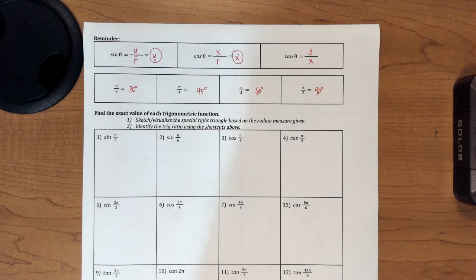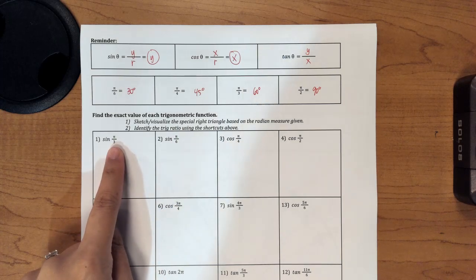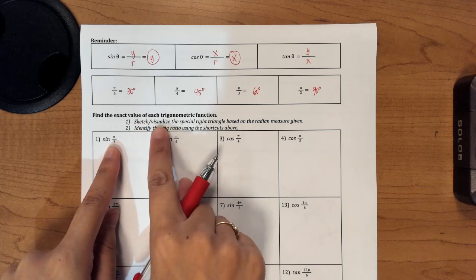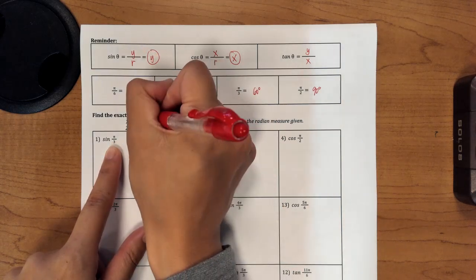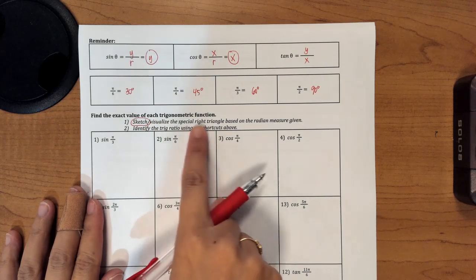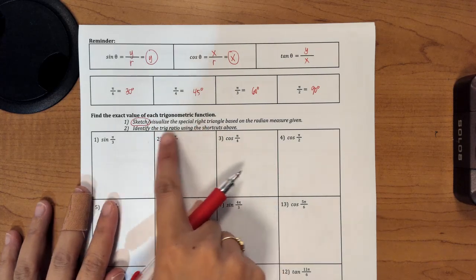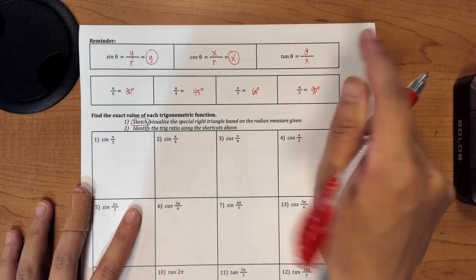So when we say find the exact value of each trigonometric function, instead of degrees, I'm giving you radians now. And it says to sketch or visualize. Eventually you'll be able to see this in your head, but for right now, please sketch and show your work. Okay? You don't want to take chances that you get things wrong. We want to do it right so we don't train our brain to do the wrong thing. And then once you sketch the right triangle or the special right triangle, you're going to identify the trig ratio using your y, x, and y over x.